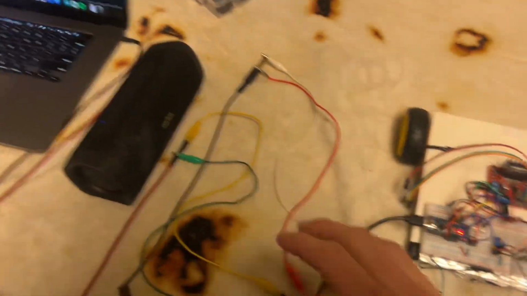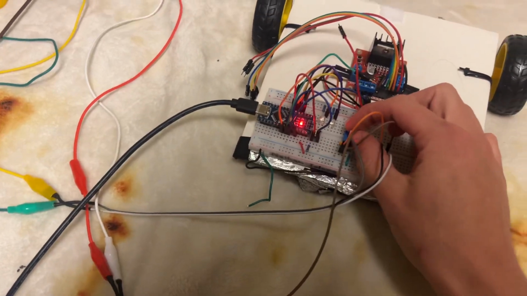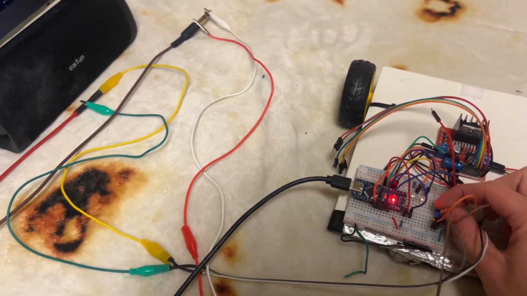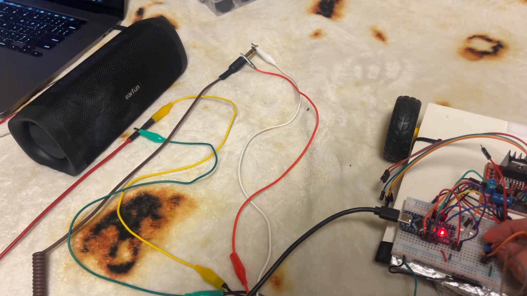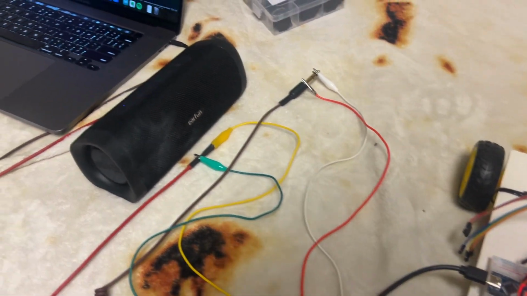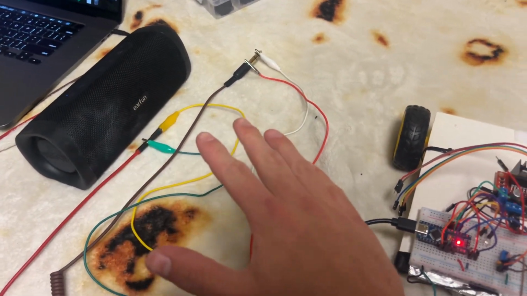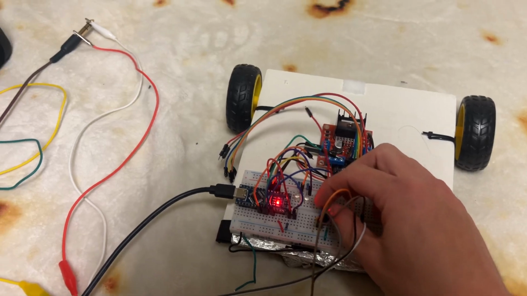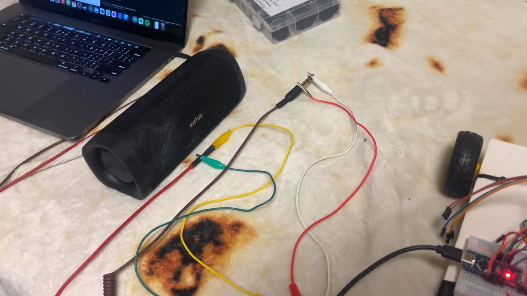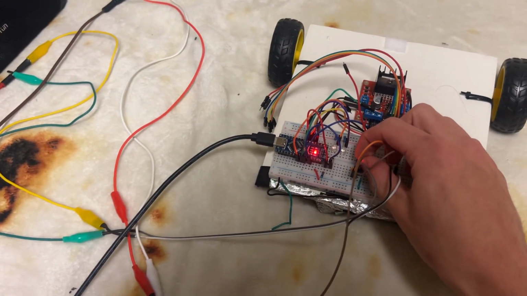Right now you don't hear anything because the frequency of the filter is set really high. If I lower it a little bit, you'll start to hear the music. But it's just higher frequencies. It doesn't sound like the full music. If I lower the filter all the way, you'll hear the music all the way.